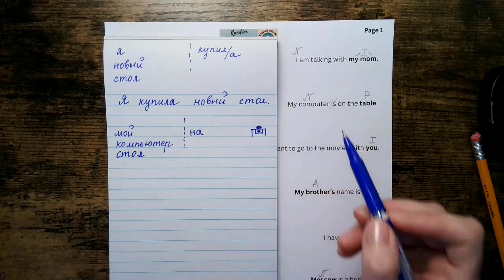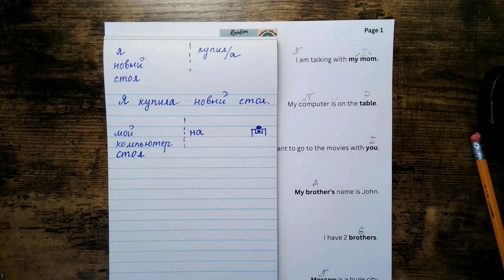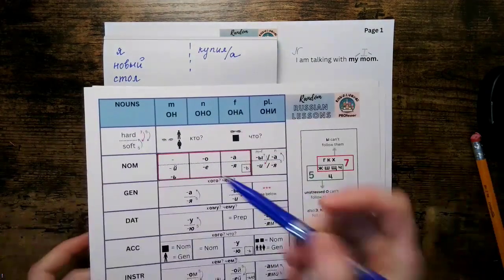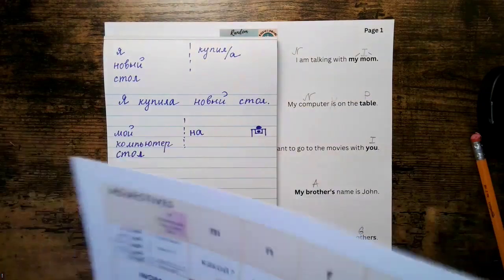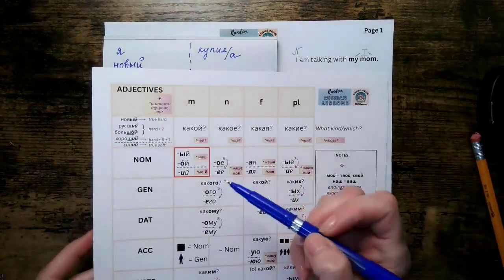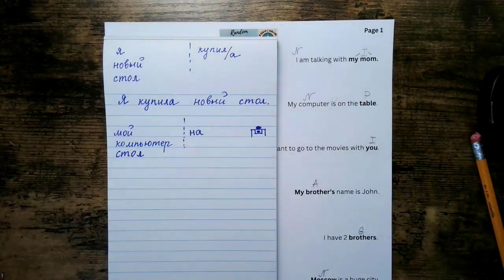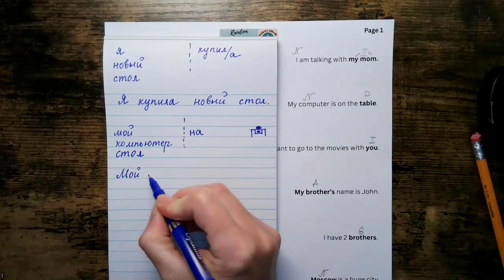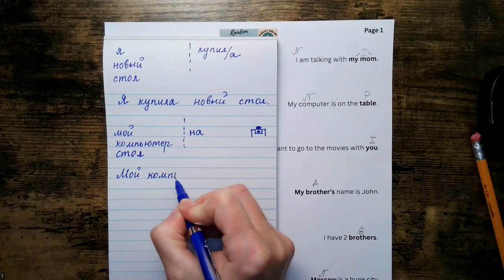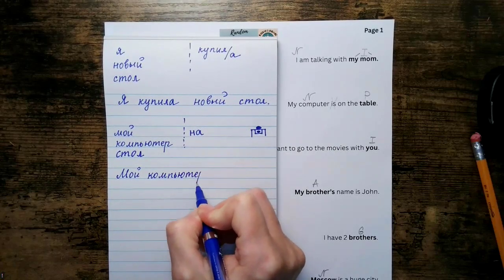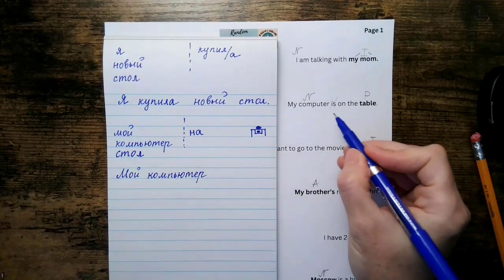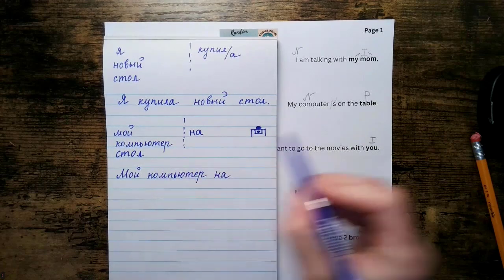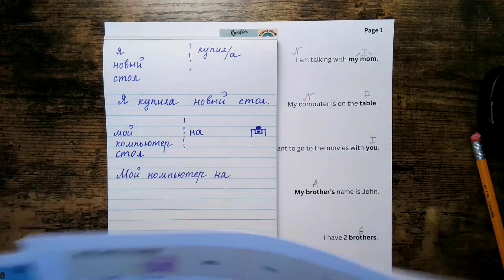So now let's put it all together. So my computer is going to be in the nominative case. So computer, nominative, and мой in nominative. Remember, when you look up the form, it gives you the masculine form, so no changes here. Мой компьютер. Then we don't need anything because there is no verb to be. Then we need на. And then we need to put the word table into the prepositional case.